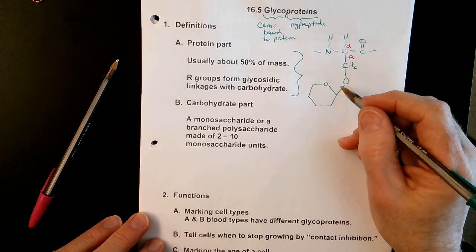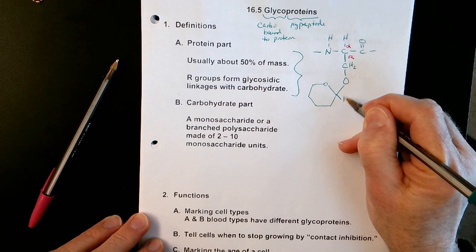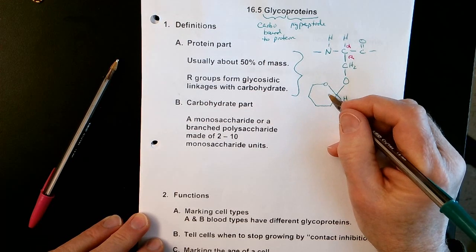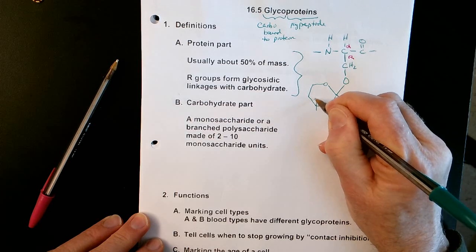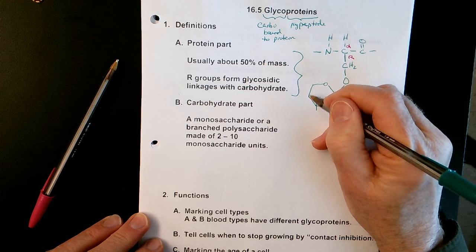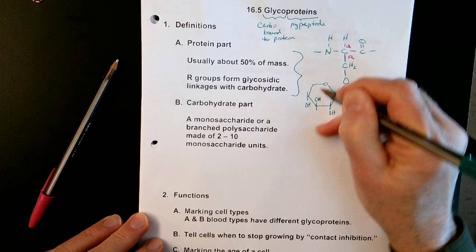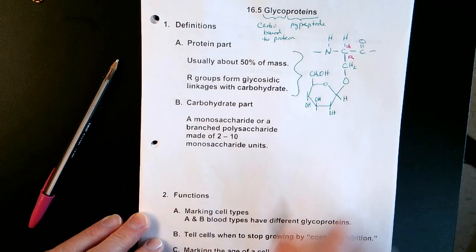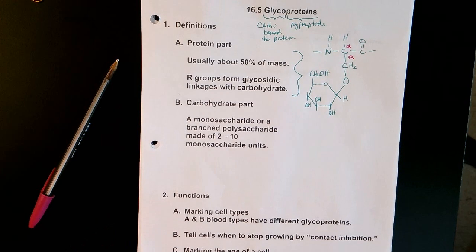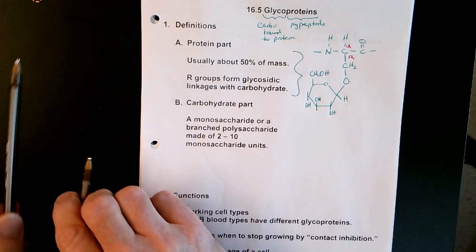Now, yeah, you need other stuff here. So again, carbon number 2 needs to have its OH down. Number 3 needs to have its OH up. Number 4 down, and number 6 needs to be sitting up here like this. Now that's just one sugar.